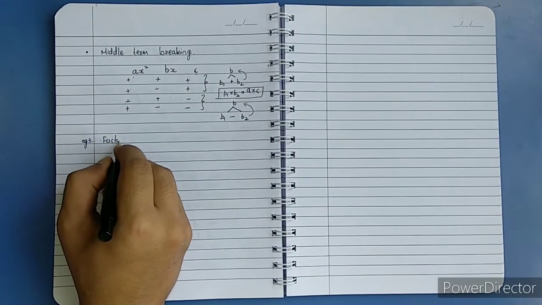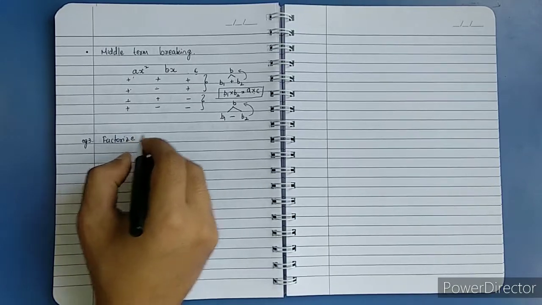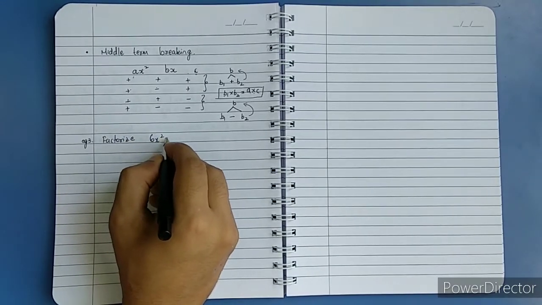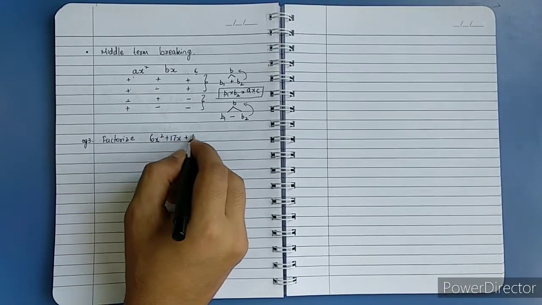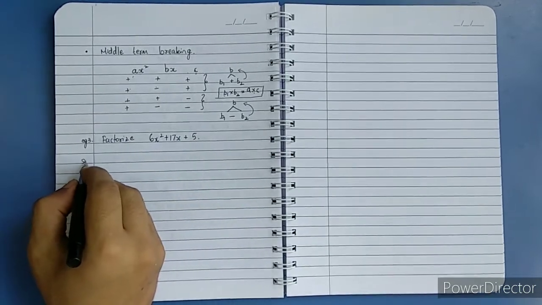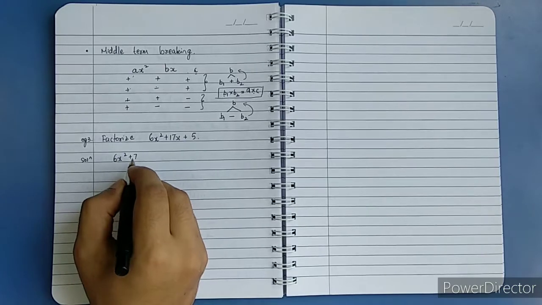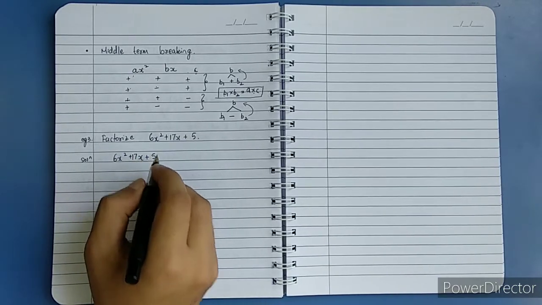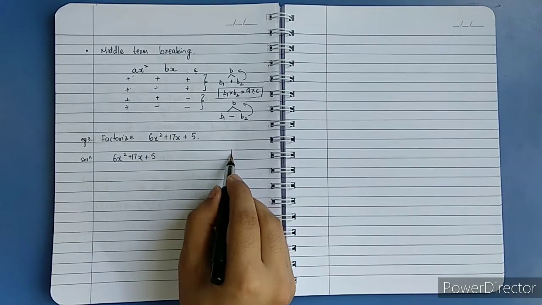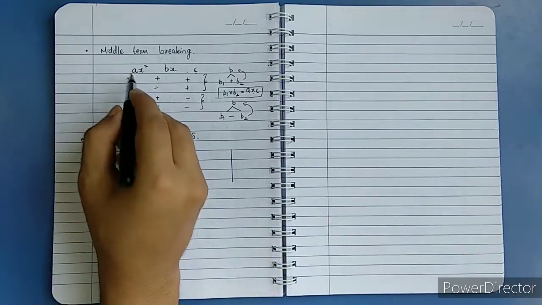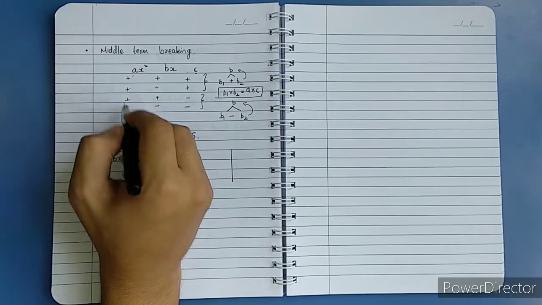Factorize 6x square plus 17x plus 5. So solution. First step, we need to make the coefficient of x square positive.